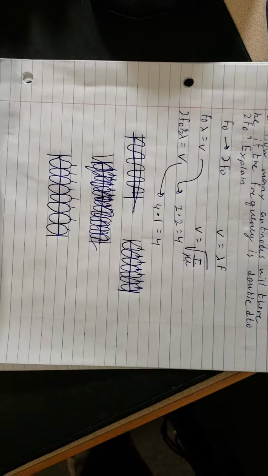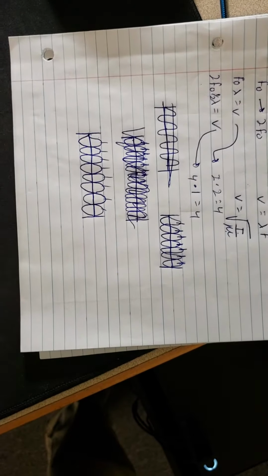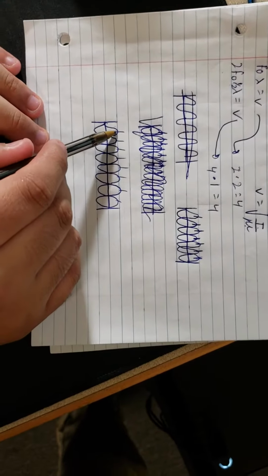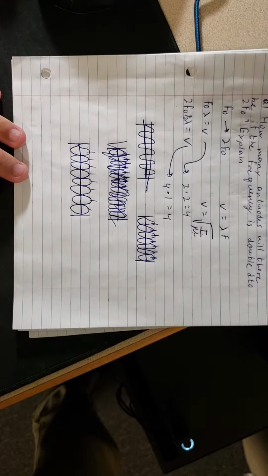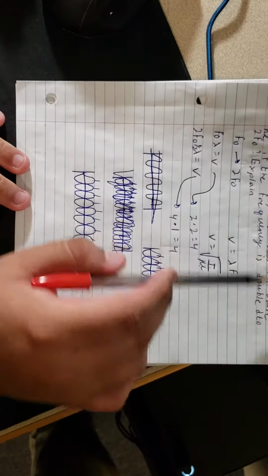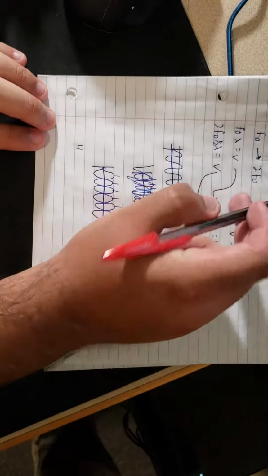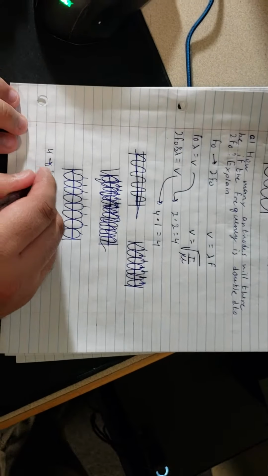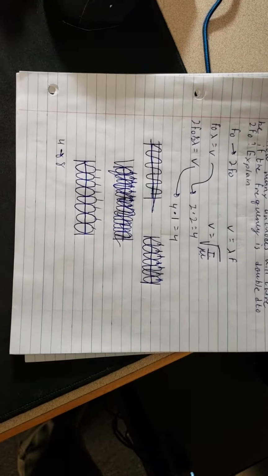So after multiple attempts at trying to get the right drawing, we have completed that, where we have 8 antinodes. 1, 2, 3, 4, 5, 6, 7, 8. So to answer the question of how many antinodes there will be if the frequency is doubled, we go from 4 antinodes in the original drawing to 8. So we basically doubled the number of antinodes. Thank you and have a good day.